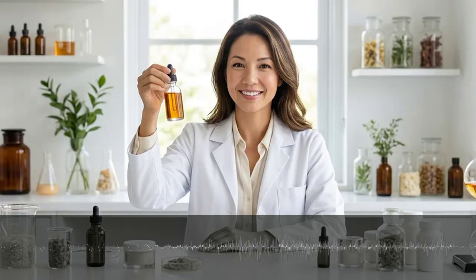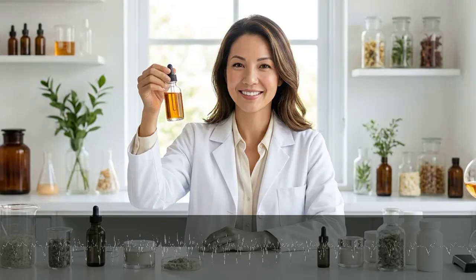I'm Sarah Ling Miller, and what I figured out is this. Once you understand how to evaluate active ingredient concentrations, you stop caring whether something costs $12 or $120.